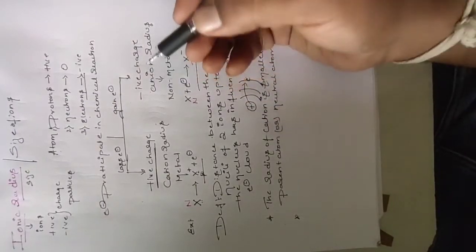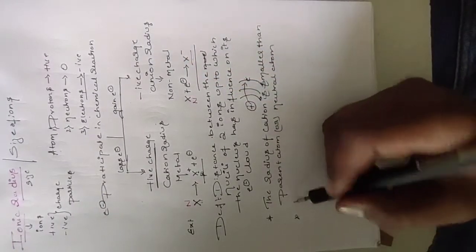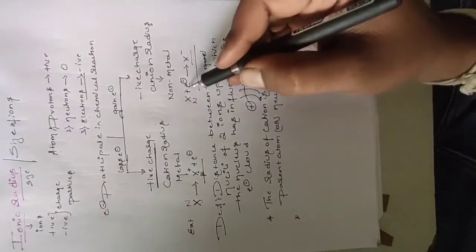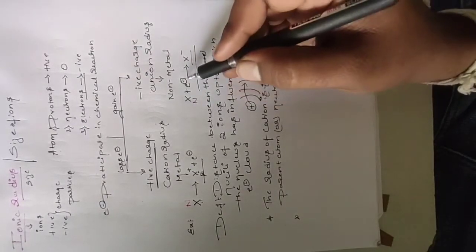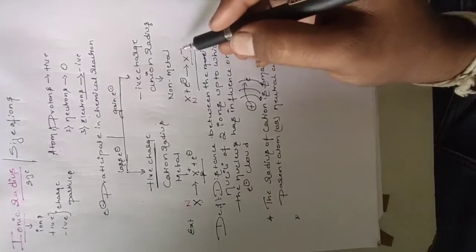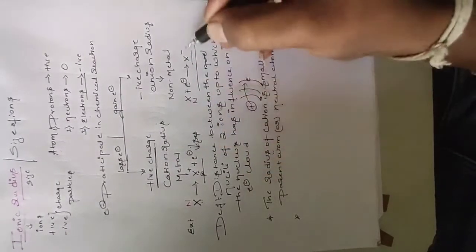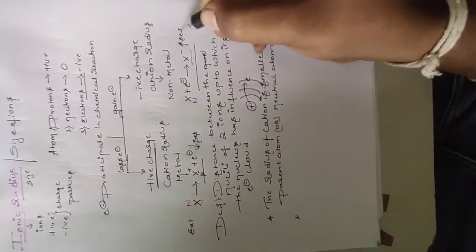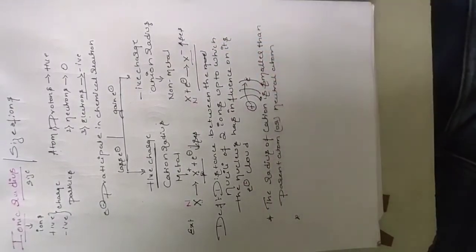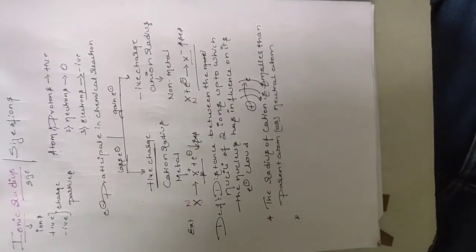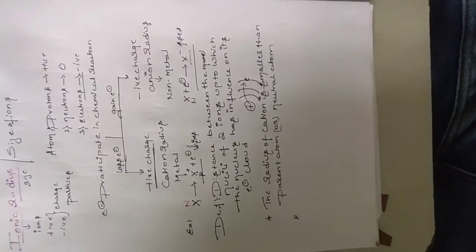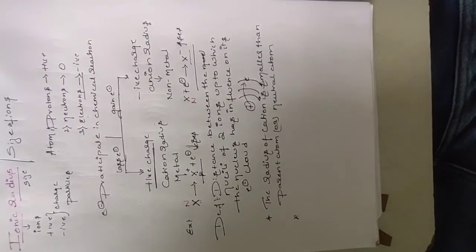Then if the cation is smaller, what happens to the anion? It is bigger than the parent. You see, it is bigger. It's neutral, and when electrons are added, the size increases. Here it decreases, here the atomic size increases. I am telling this because for atomic radius we discussed covalent radius, metallic radius and van der Waals radius. Now we are going to talk about ionic radius.